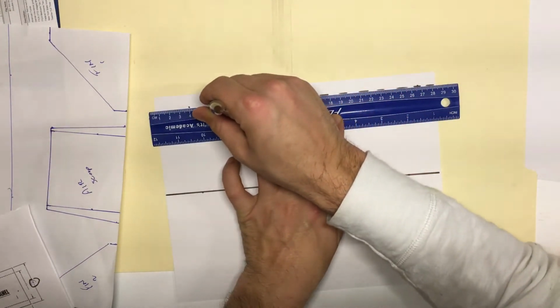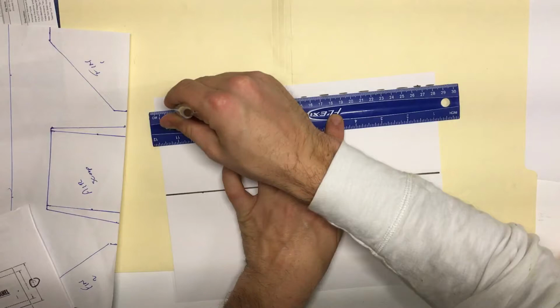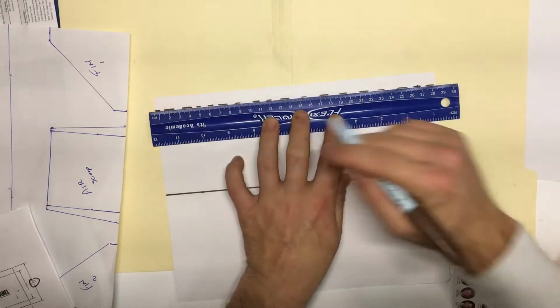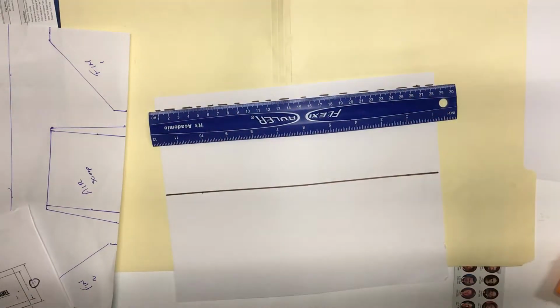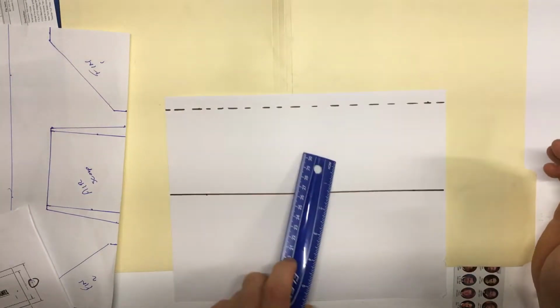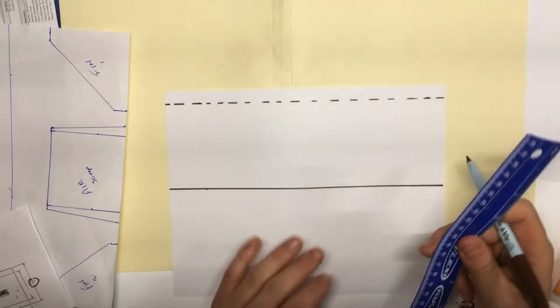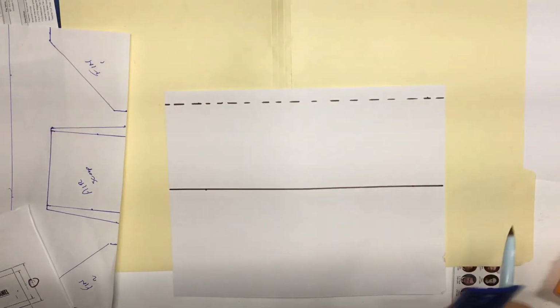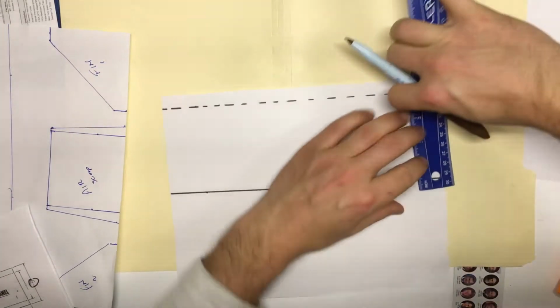Please pay special notice to the orientation of my paper. It's in landscape, which is the long way. But not only that, notice how big each of these things are relative to the other items on the page. Yours should be similar. Once again, we're going to do the 1/2 inch right here as well.